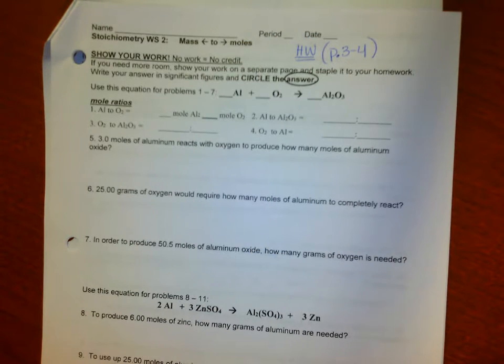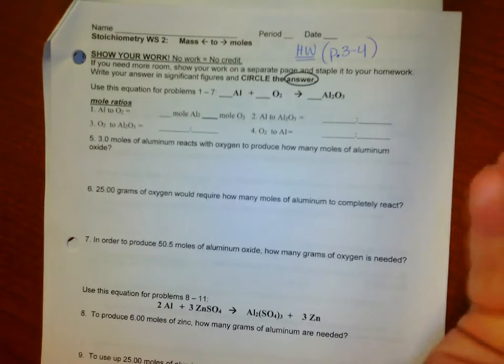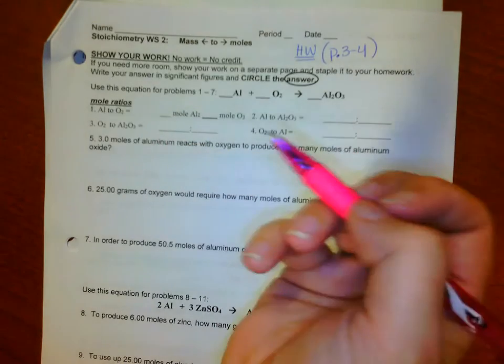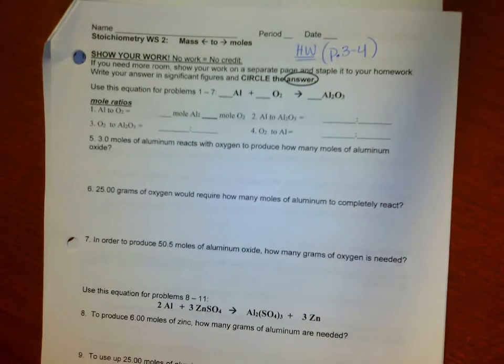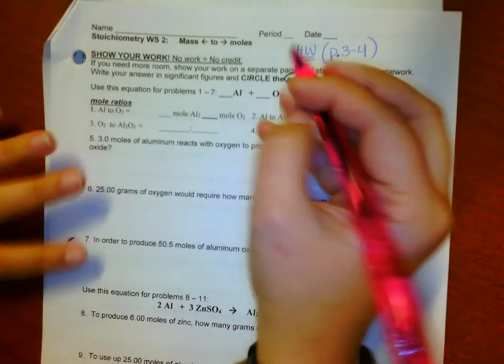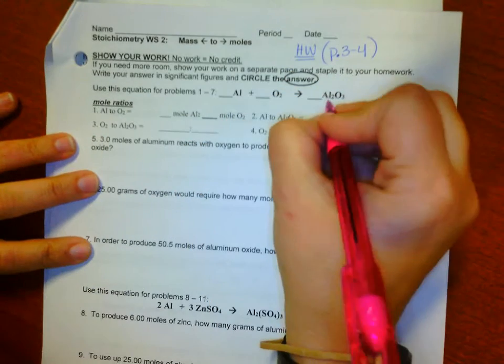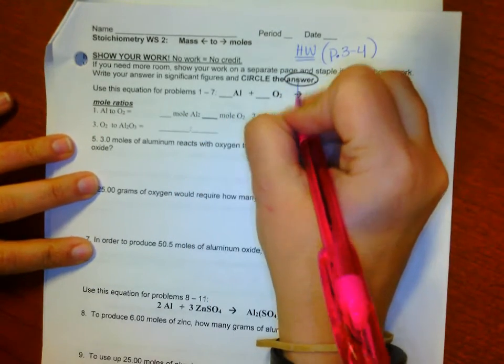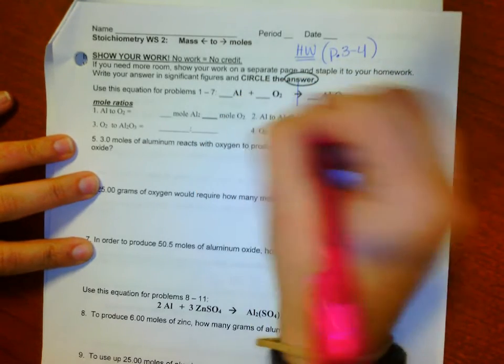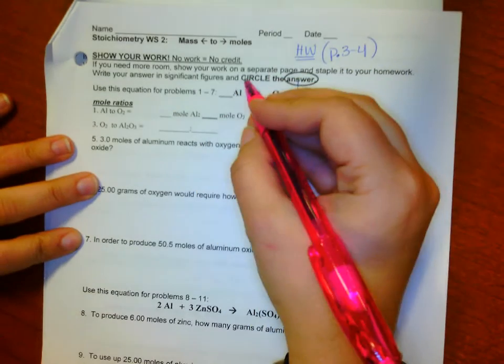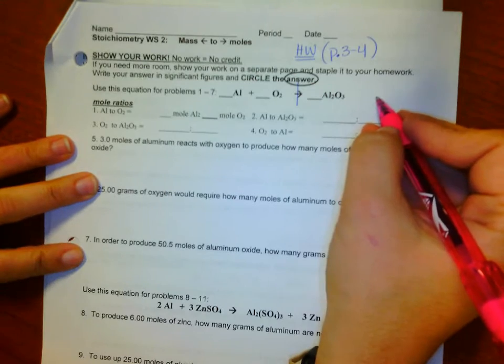I'm here to help you guys get a good head start and a jump start on how to do these pages. You probably learned yesterday that you absolutely must have a balanced equation to start stoichiometry at all. So in this equation, you need to make sure that this side of the equation has the same number of atoms as the right side. The reactant side has to equal the product side.